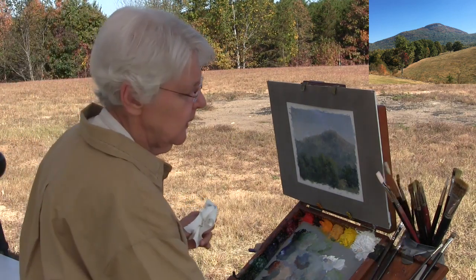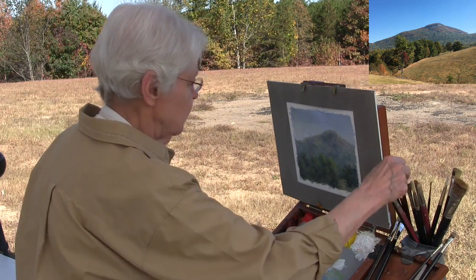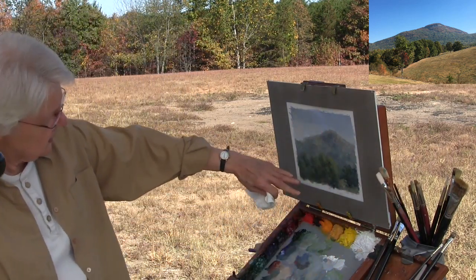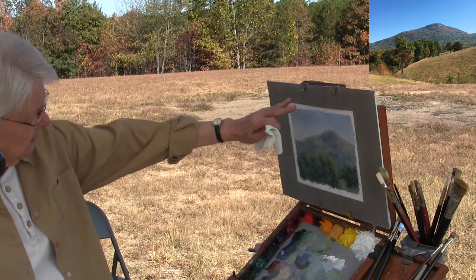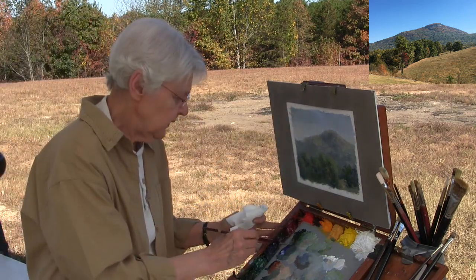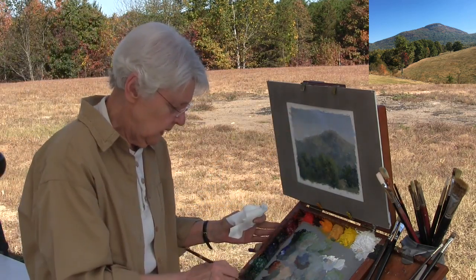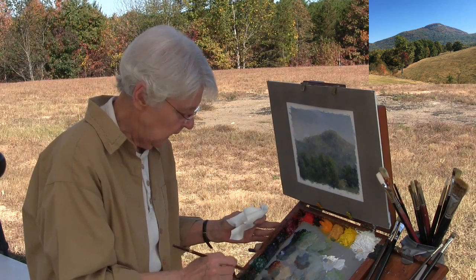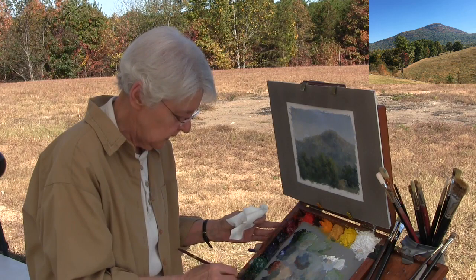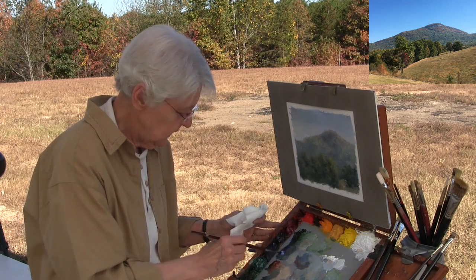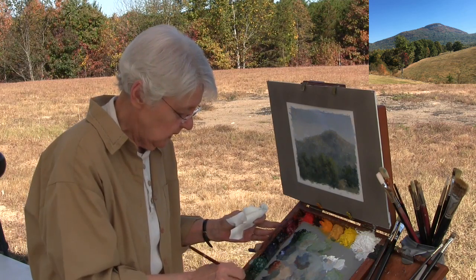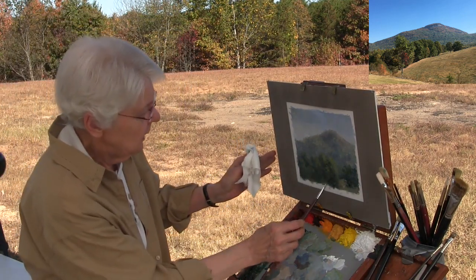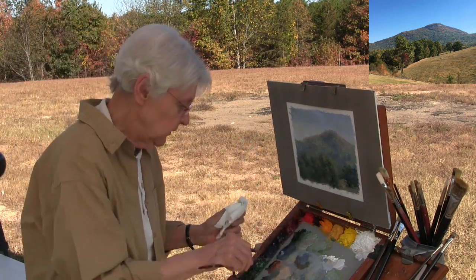And I'm going to reach for my floppy brush here, and I want to add just some real contrasty darks toward the bottom there, because I think as far as contrast, it doesn't have it. Now, I gave myself an out when I said we would do a study, and that's what we can do, because when we're doing a study, we don't have to.